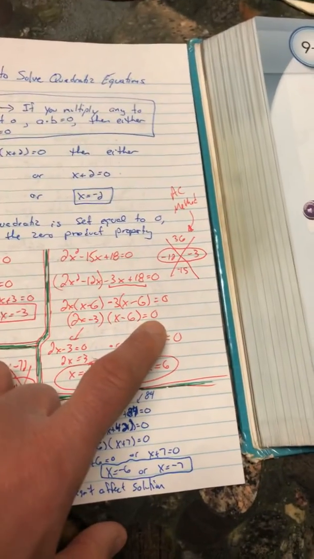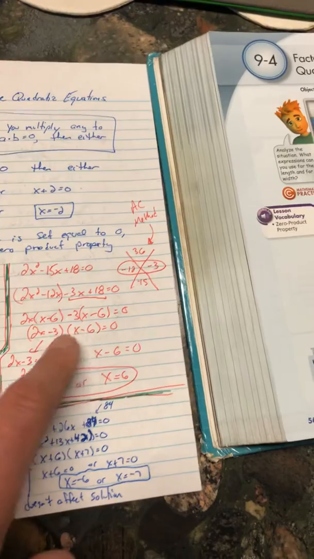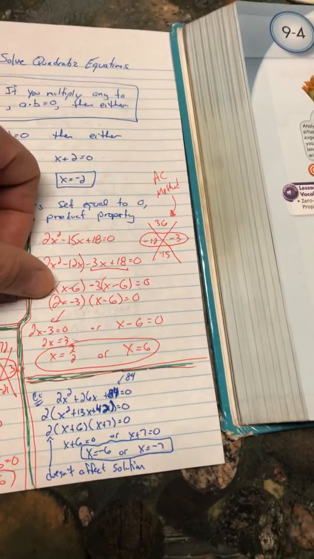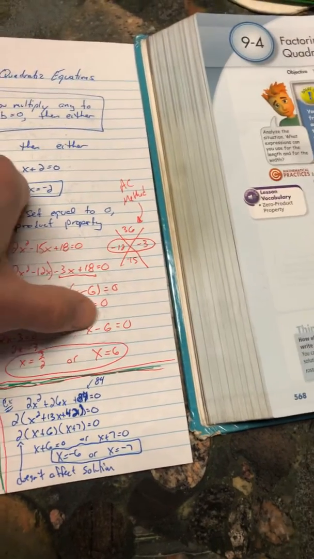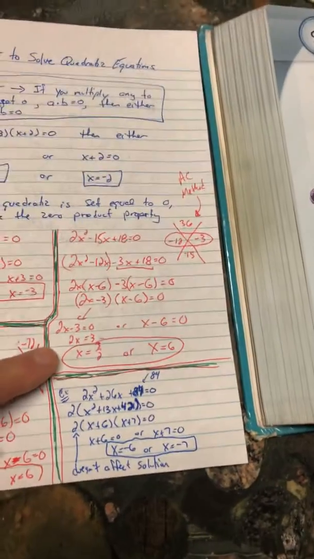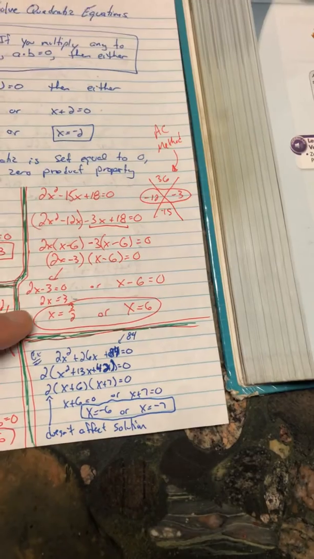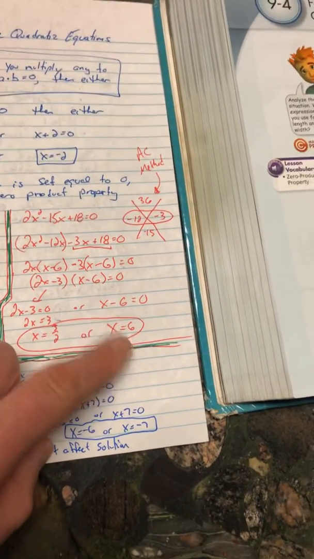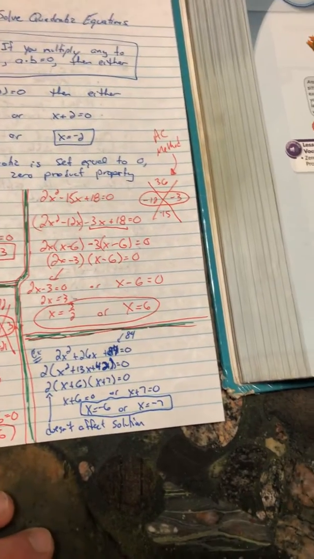So we've done all that before. Now this is the step that we didn't do. Set each factor equal to 0 and solve. So 2x minus 3 equals 0, or x minus 6 equals 0. And I just solve these simple little one or two step equations. Add 3, divide by 2. I get 3 halves. Add 6, x equals 6.